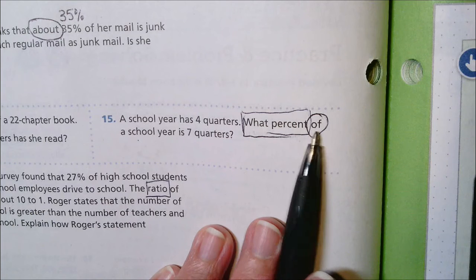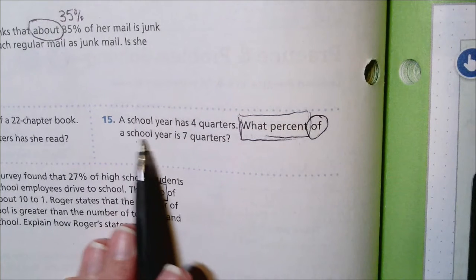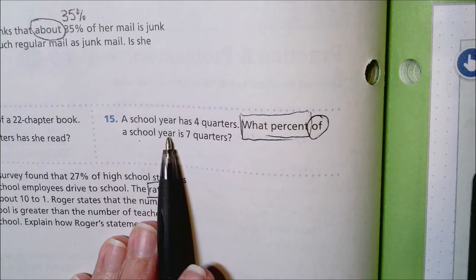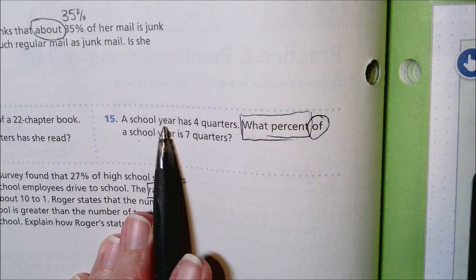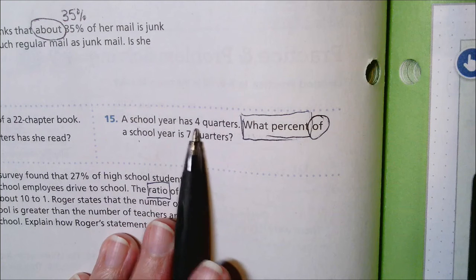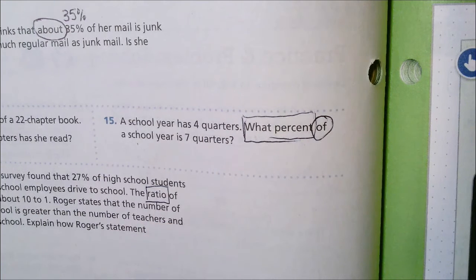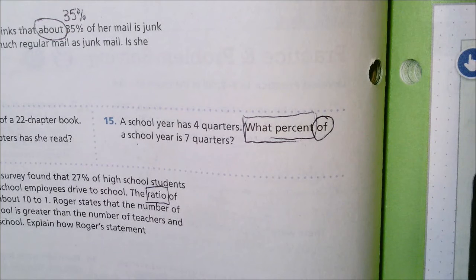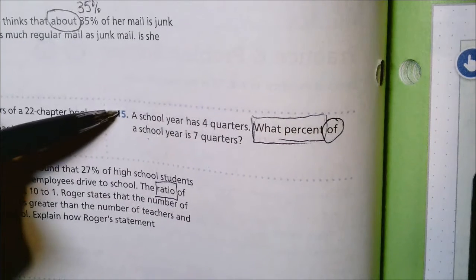We know with our word of here, of a school year is going to be our second term. And we are told what that school year is. That school year is 4 quarters. So when we set up our proportion, we use that information to help us set it up correctly.